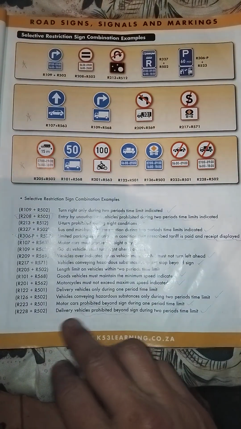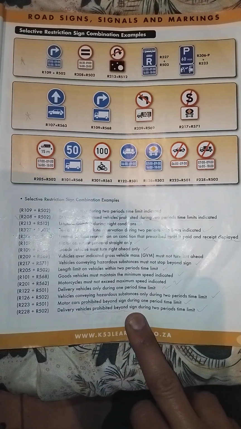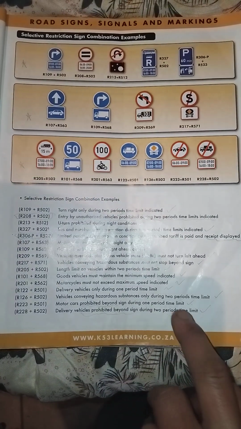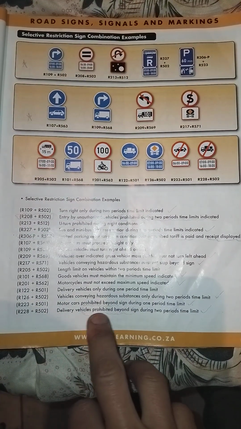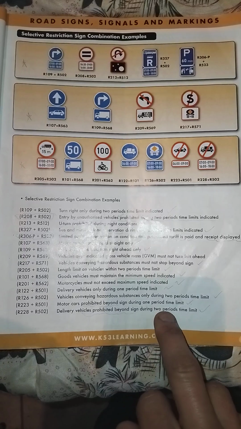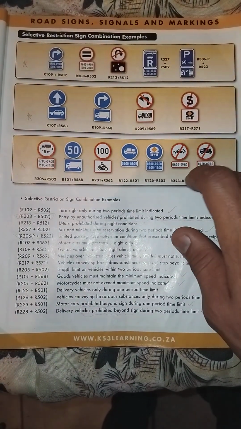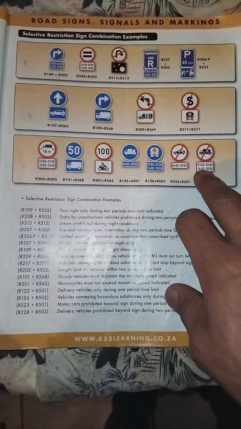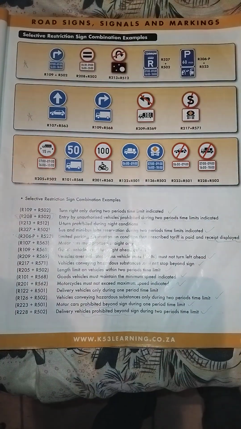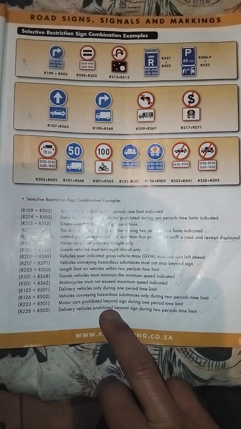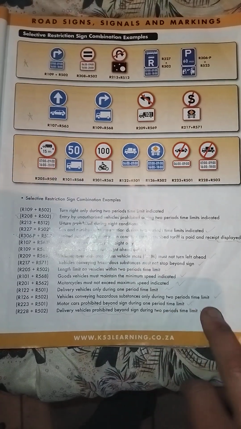And then you have delivery vehicles prohibited beyond sign during 2 periods time limit. What they're basically saying is delivery vehicles are not allowed to drive there between 7 and 9 and 4 and 6. That's what they mean when they say delivery vehicles prohibited beyond sign during 2 periods time limit.